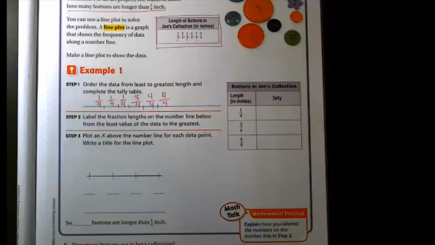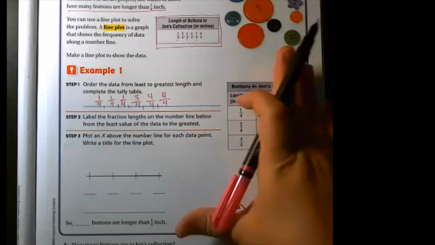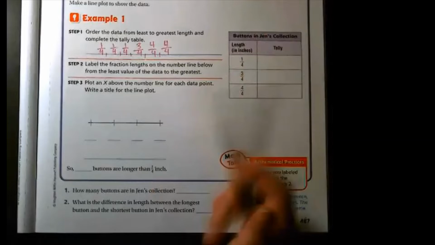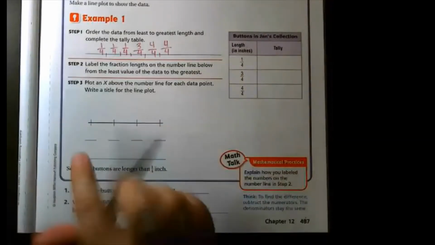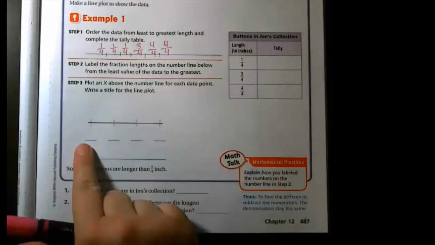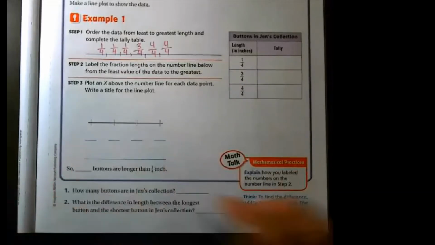Okay, so label the fraction lengths on the number line below from least to greatest value of your data. So the reason we order these from least to greatest is because when we go to make our line plot, we want to always make our line plots in order from least to greatest.